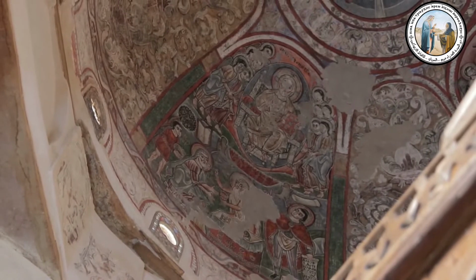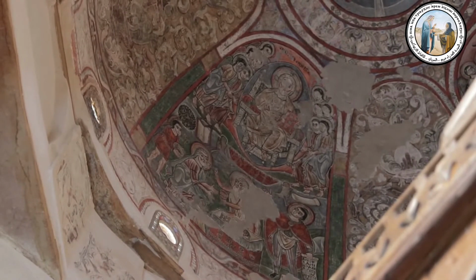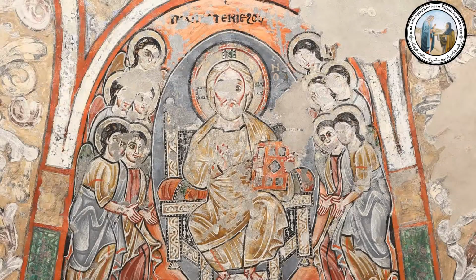The fourth fresco of the dome contains the upper part of a man with hair and a beard as pure as wool, seated on a throne rich in ornaments, surrounded by a blue oval. Above his head, Coptic words are written, which translate to ancient days, a clear reference to Daniel's vision.